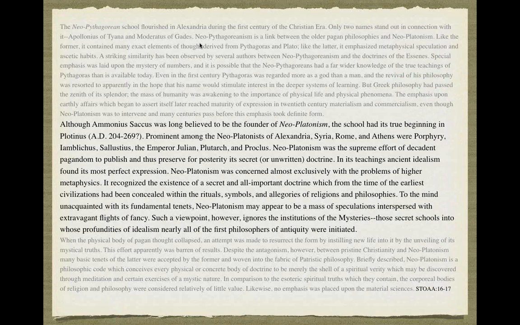To the mind unacquainted with its fundamental tenets, Neoplatonism may appear to be a mass of speculations interspersed with extravagant flights of fancy. Such a viewpoint, however, ignores the institutions of the mysteries, those secret schools into whose profundities of idealism nearly all of the first philosophers of antiquity were initiated.